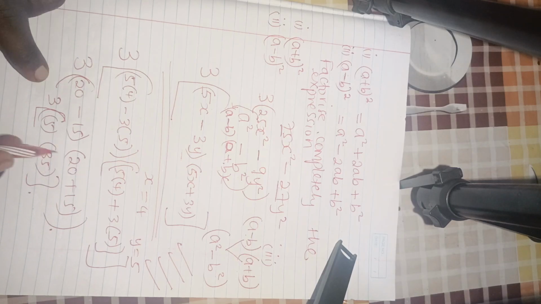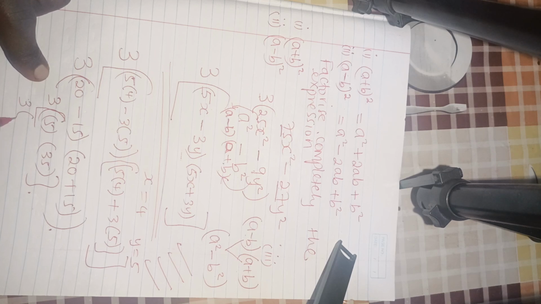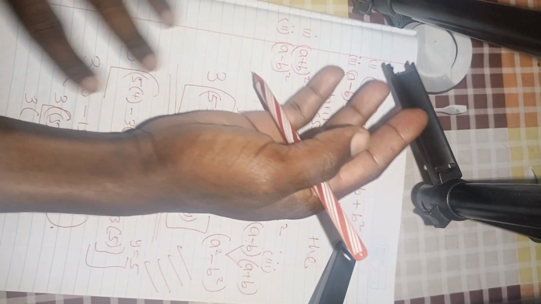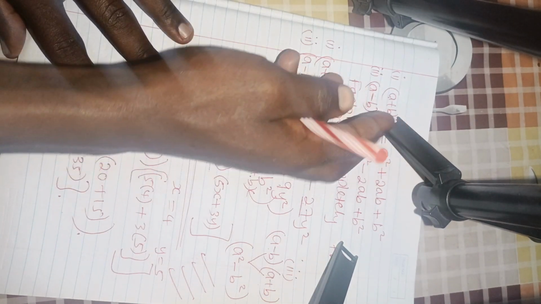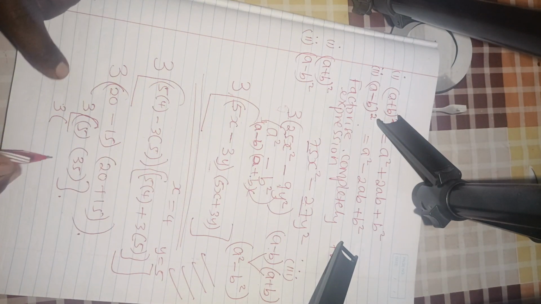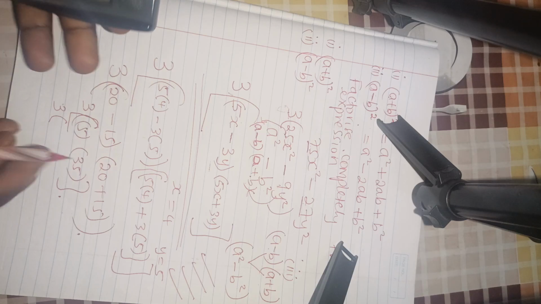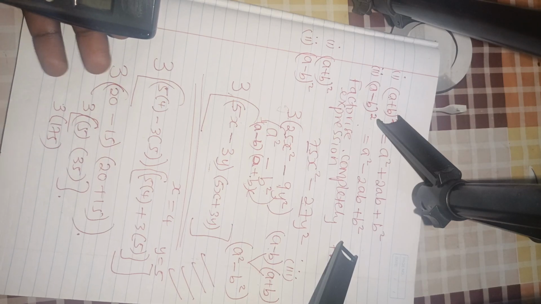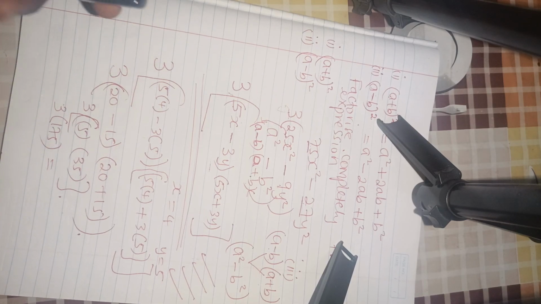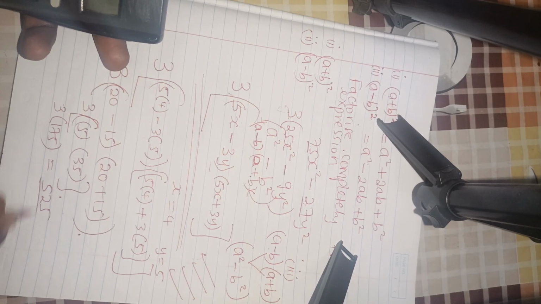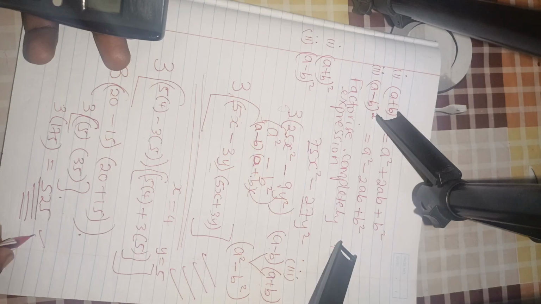So I'll multiply. I'll have 3 into 35 times 5. So 35 times 5 gives us 175. So it is just 3 times 175. So the answer becomes 525. That becomes our final answer.